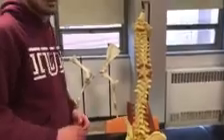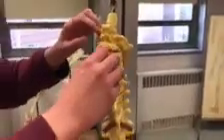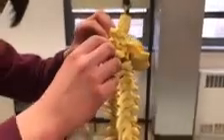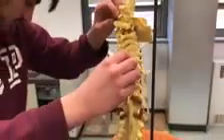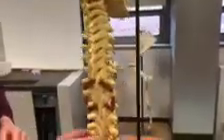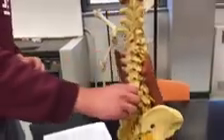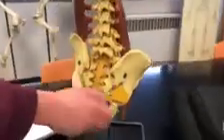All right, so there are 5 regions of the vertebral column. The first is the cervical, which consists of the first 7 vertebrae, and then you have the thoracic, which is the next 12, and then you'll have the lumbar, which is 5 vertebrae, and then at the end you'll have the sacral and the coccyx.